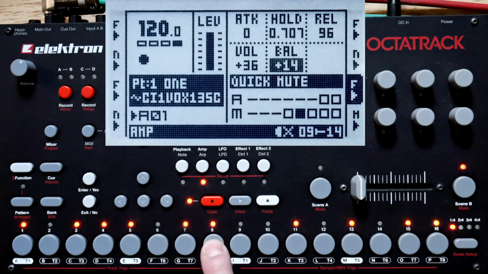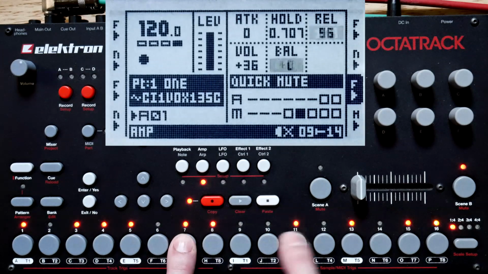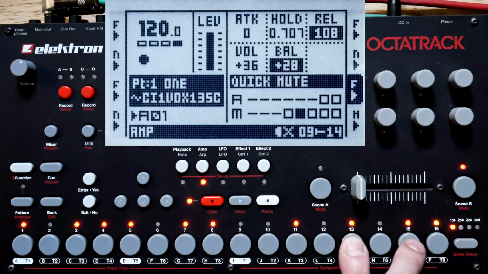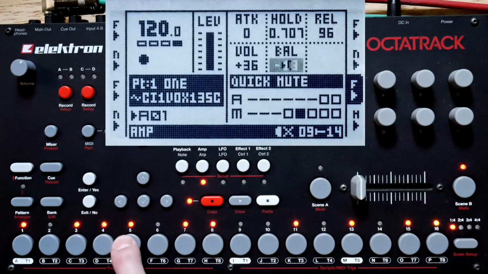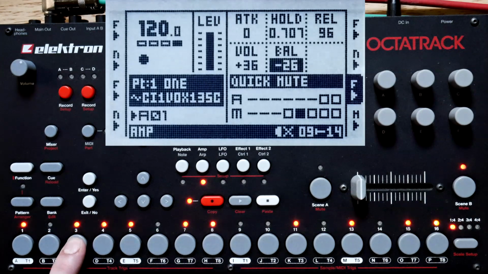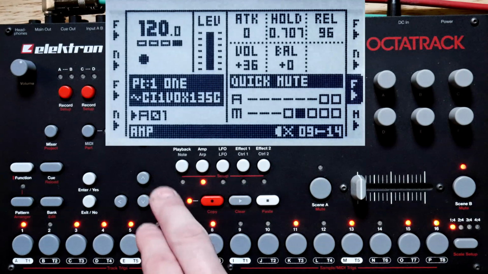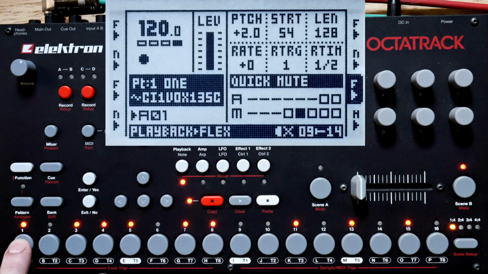On this sound, as well as on a few other sounds, you'll notice I've done a bit of panning P-locks. We'll take a look at the playback page P-locks.